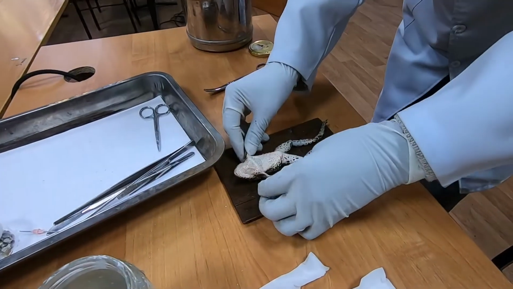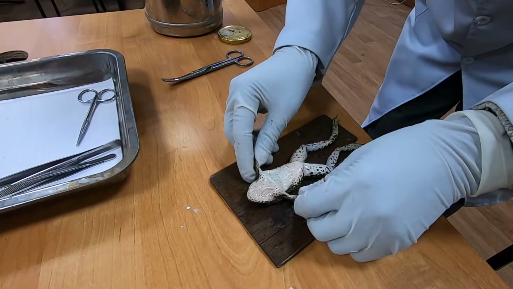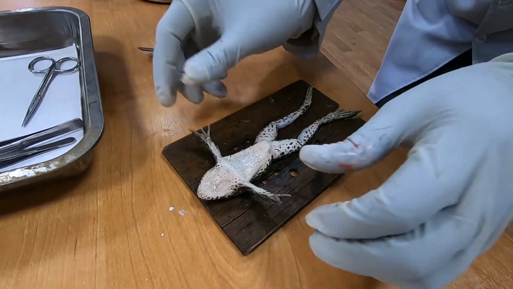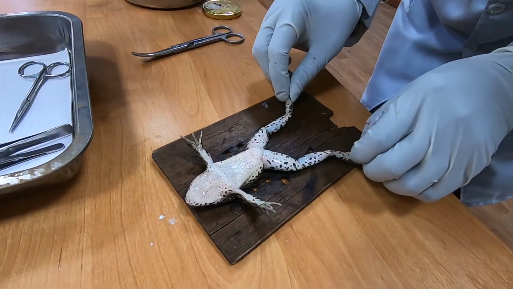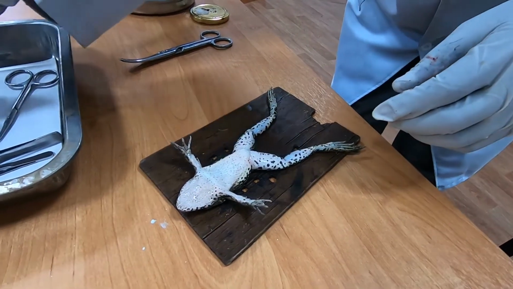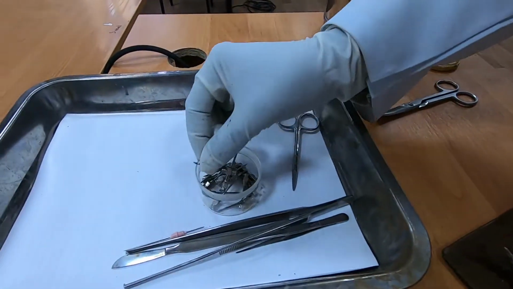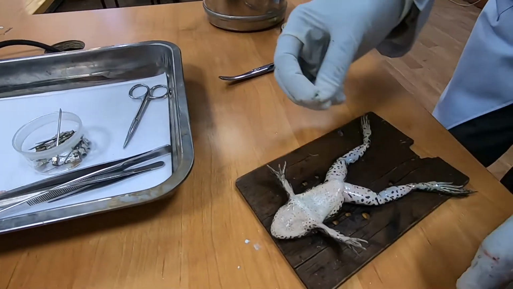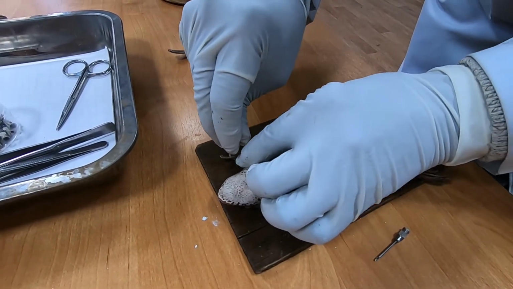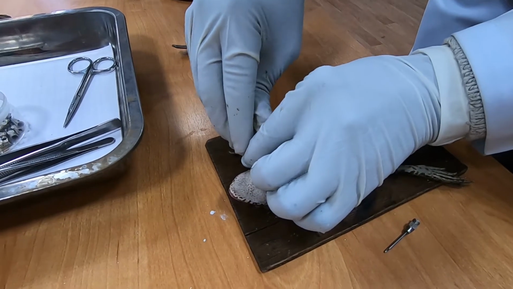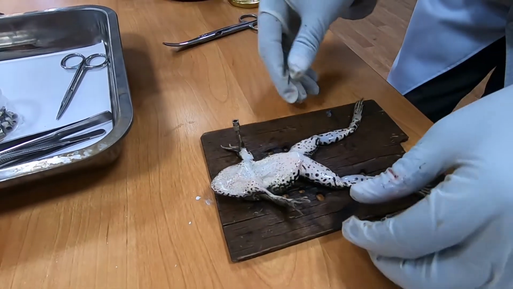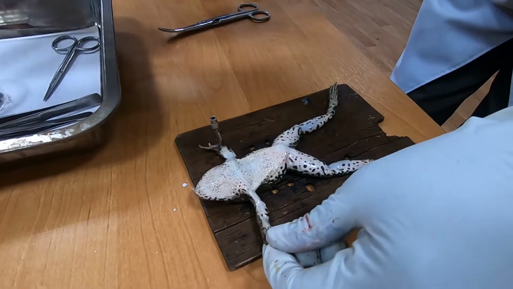Now we have to fix our frog. It's already immobilized. We have our small pins here. We just fix it to avoid any accidental movement in case.